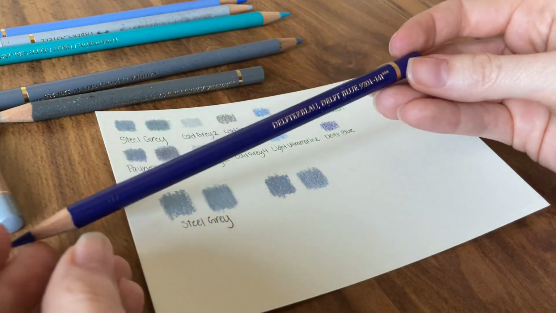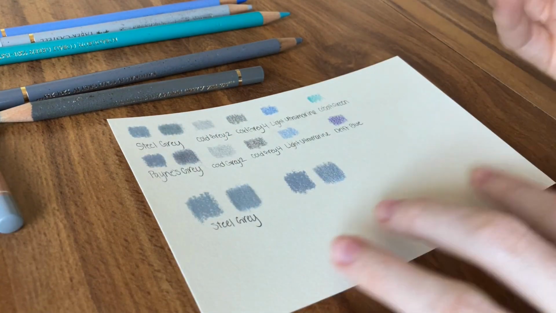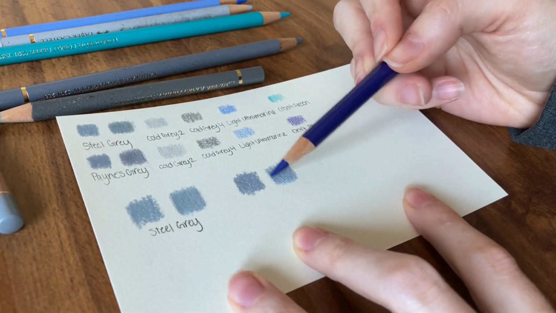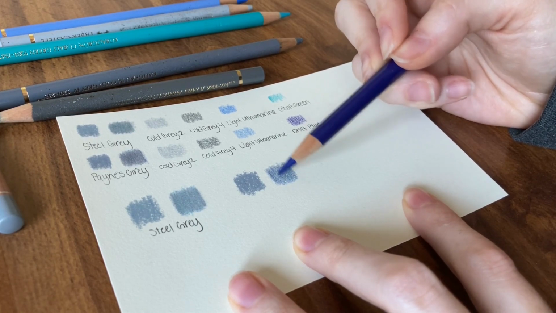And now I'm going to take Delft Blue, and correct me if I'm wrong, it's either Delft Blue or Def Blue. I think it might actually be Def Blue. I'm not keen on pronouncing colors correctly. Go ahead and correct me if I'm wrong.